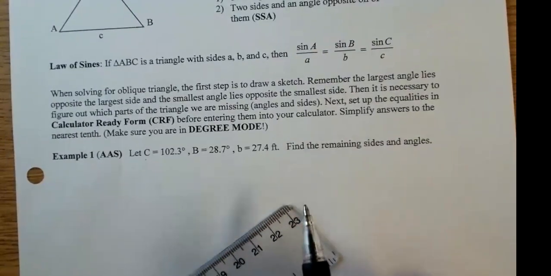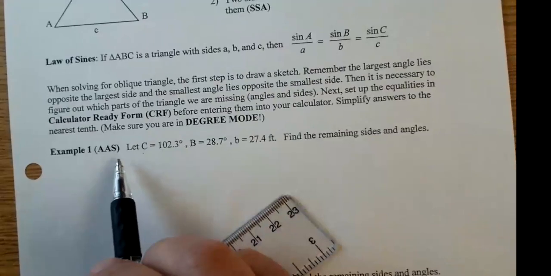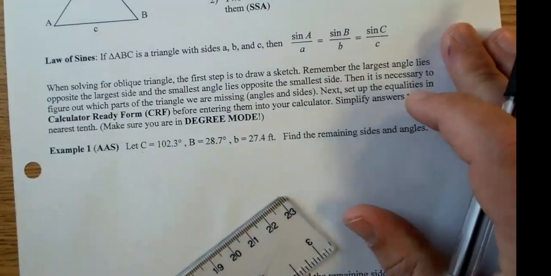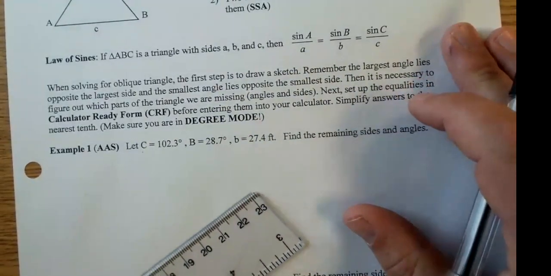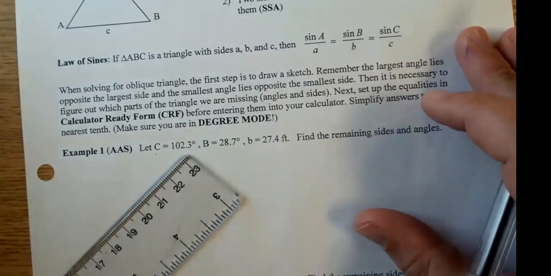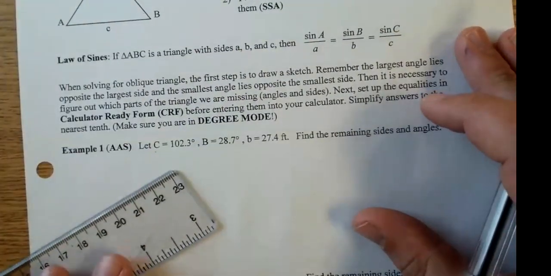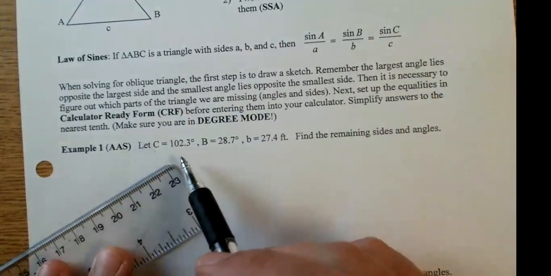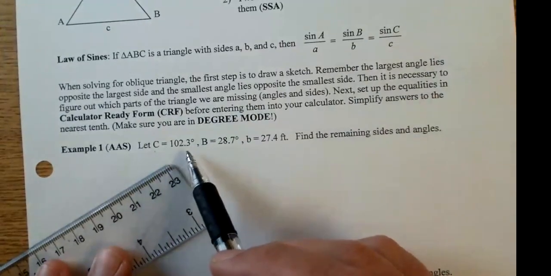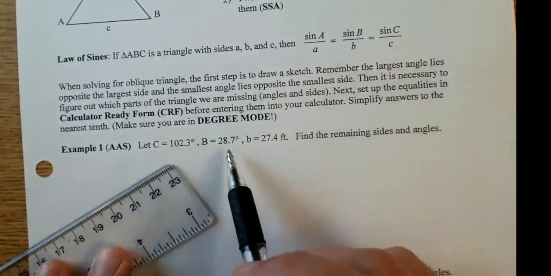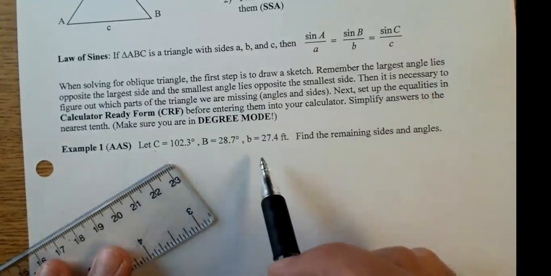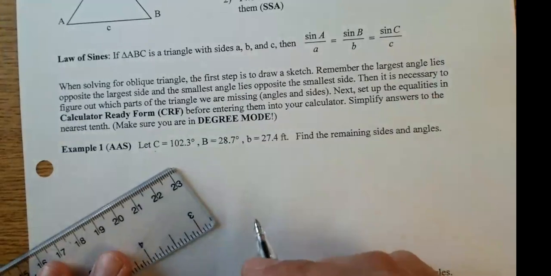All right, so this first example is an example of angle, angle, side. That's probably the easiest one. And hopefully, going through this example, there's no pressure in terms of understanding what's going on. Okay, so we've got angle C is 102.3 degrees, angle B is 28.7 degrees, and side B is 27.4 feet.